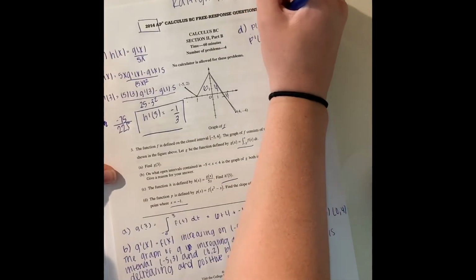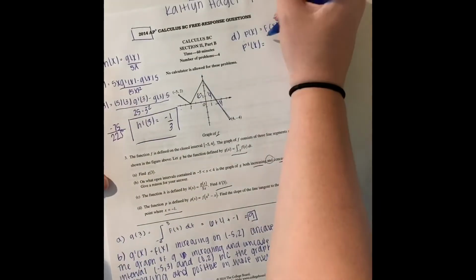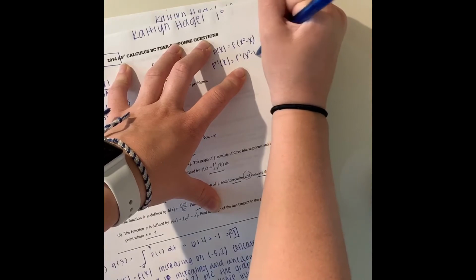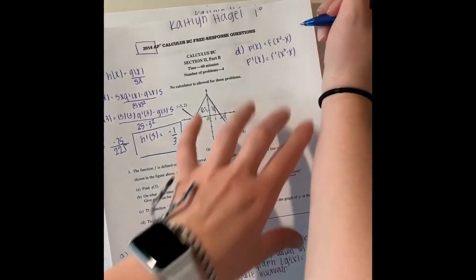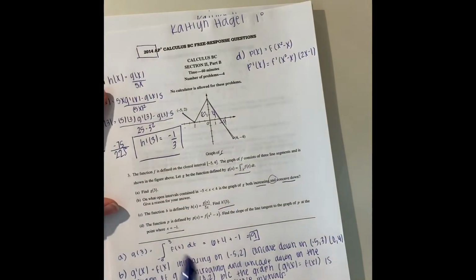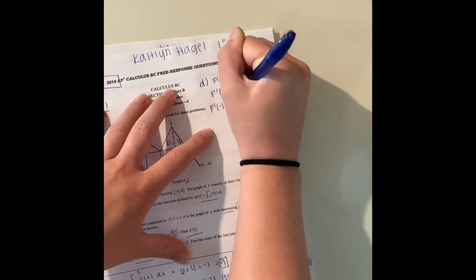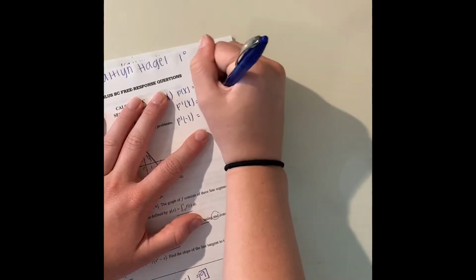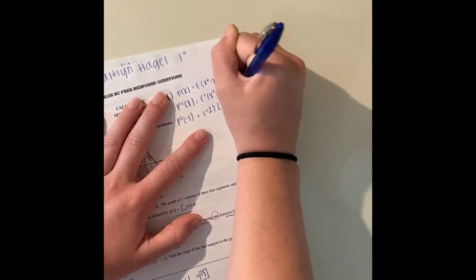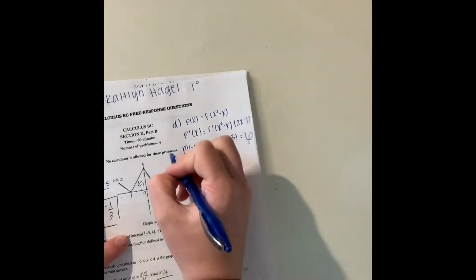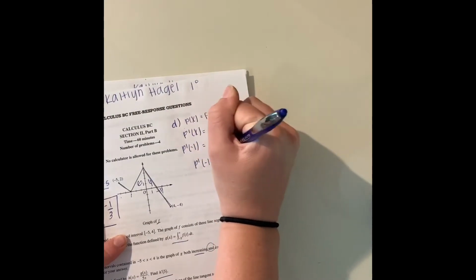We're going to find p prime of x, and the chain rule would make it f prime of x squared minus x inside, and then the derivative of the inside, which would make it 2x minus 1. And then finally, we are going to use x equals negative 1, and p prime of negative 1 equals, when we plug this in, negative 2 times negative 3, which equals 6. So p prime of negative 1 equals 6.